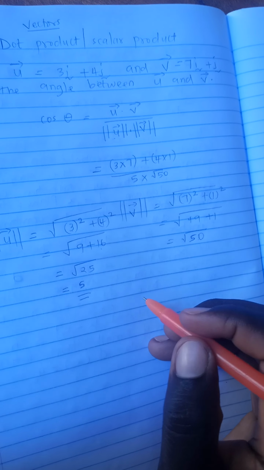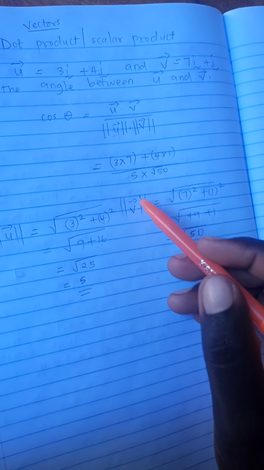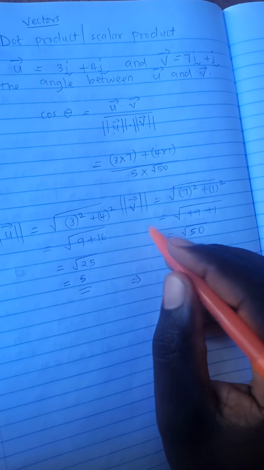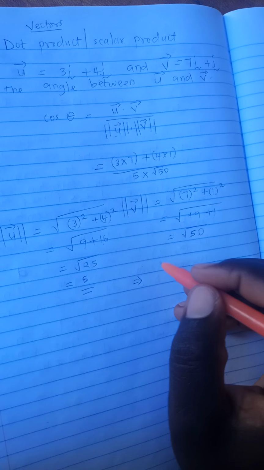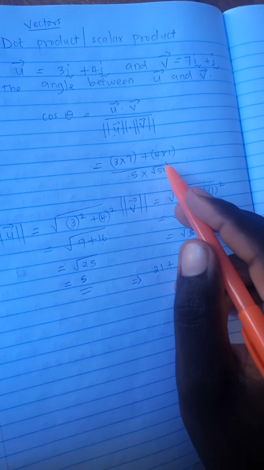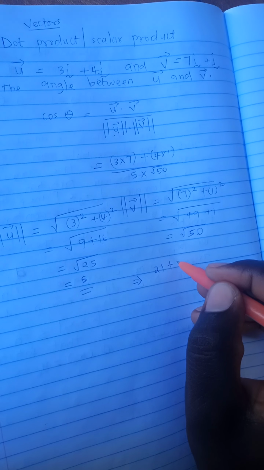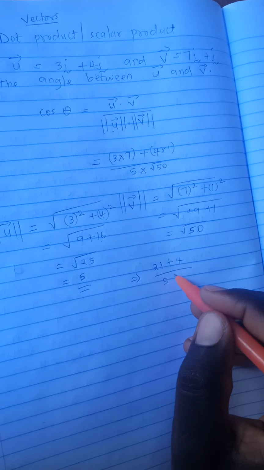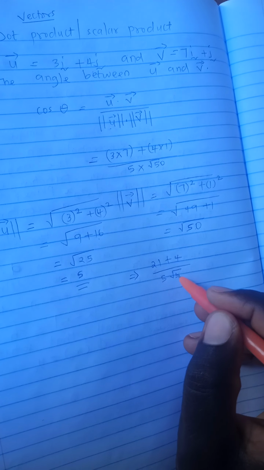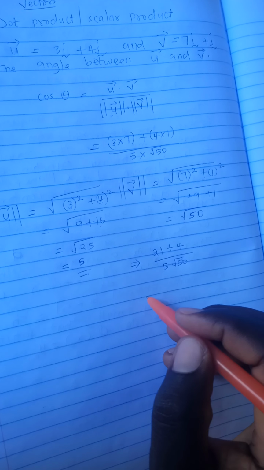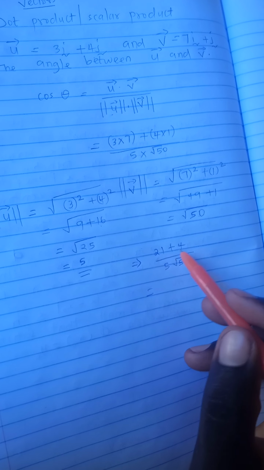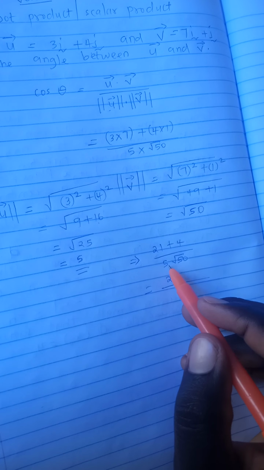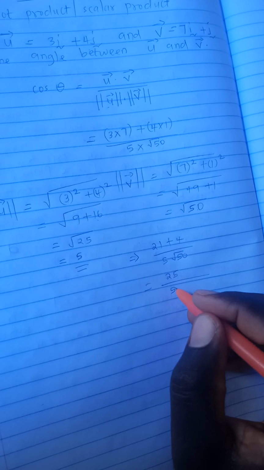Now, ladies and gentlemen, let me write it here. So this implies that we shall have 3 times 7 is 21, plus 4 times 1 is 4, over 5 times root 50, which is 5 root 50. Now, ladies and gentlemen, let us proceed. 21 plus 4 is 25. Then over, we have 5 root 50.